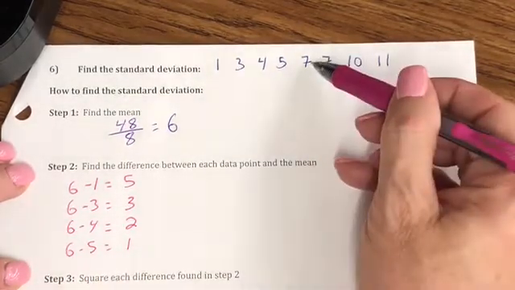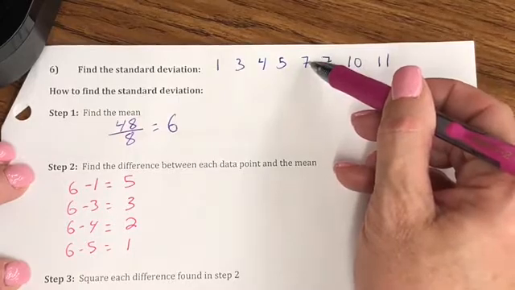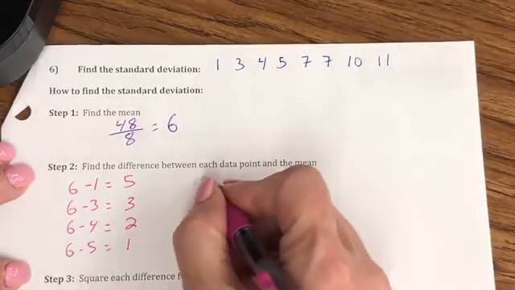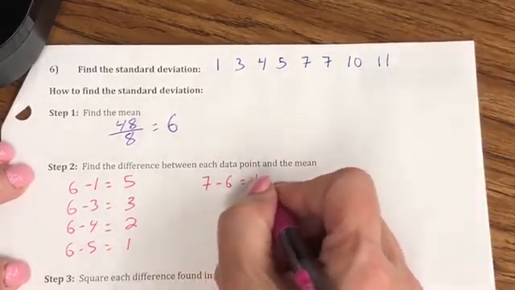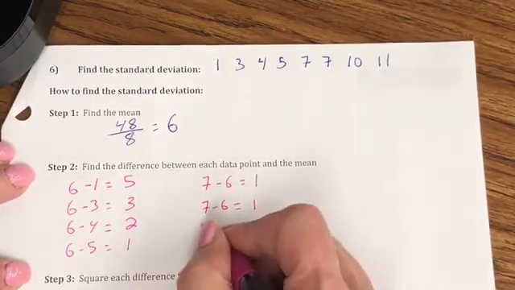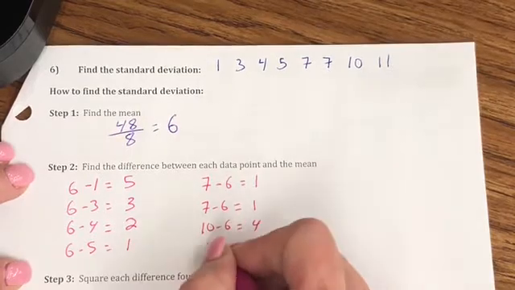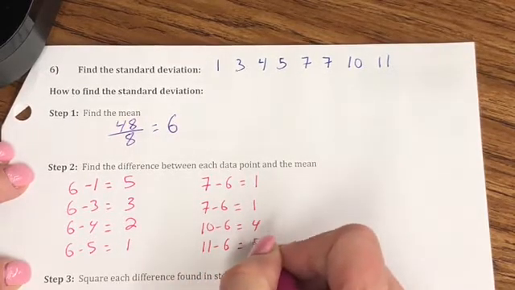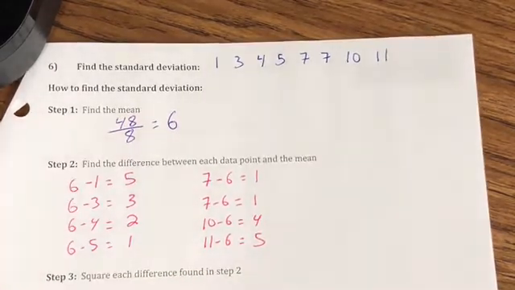Then we're going to go ahead and say how far is 7 from 6. Well, I'm going to go the other direction so I get positive numbers. So 7 minus 6 is 1 away. 7 minus 6 is 1 away. 10 minus 6, that's 4 away. And 11 minus 6, that is 5 away. So I found how far each data point is from the mean.